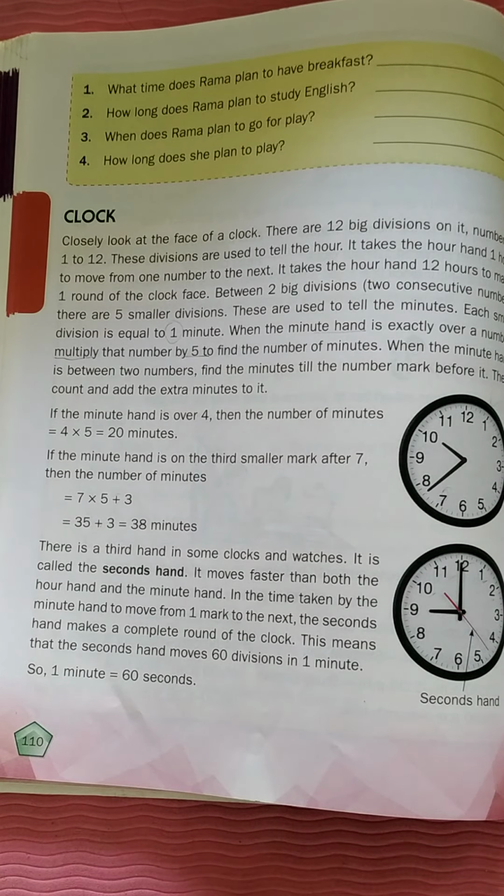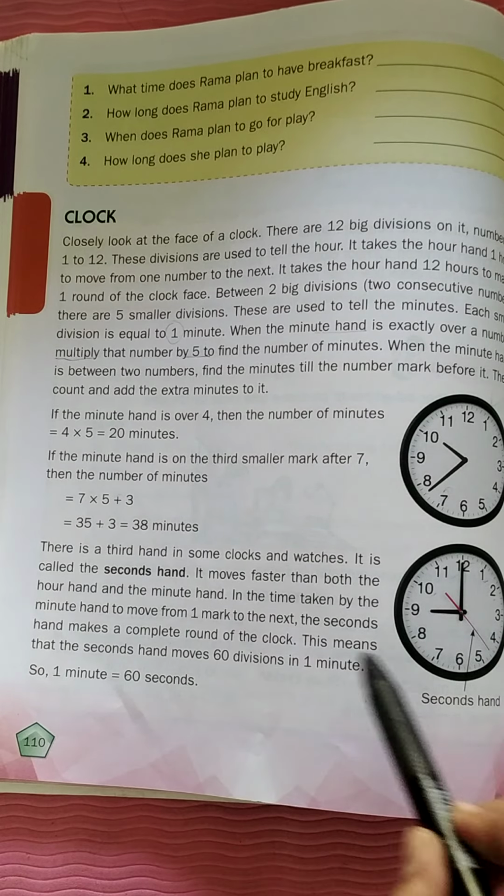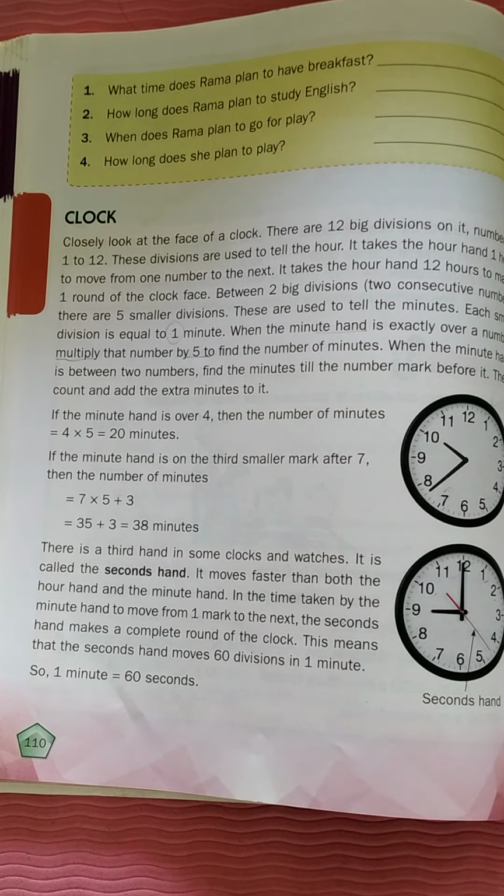In the time taken by the minute hand to move from one mark to the next, the second hand makes a complete round of the clock. This means that the second hand moves 60 divisions in 1 minute.